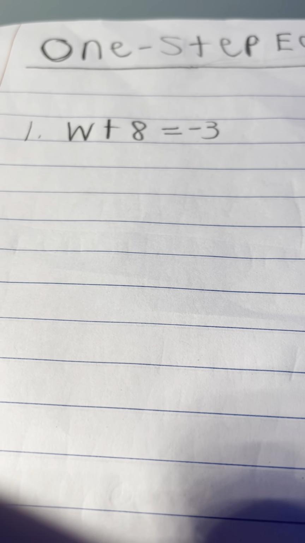So the first one for one-step equations is W plus 8 equals -3. Now, here's how you solve for W. What is the opposite of addition? That will be subtraction.